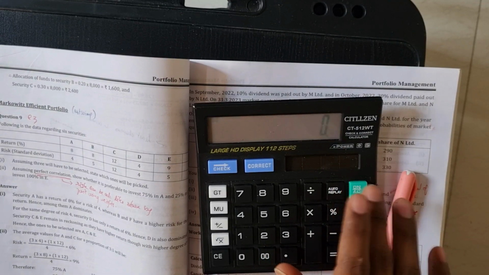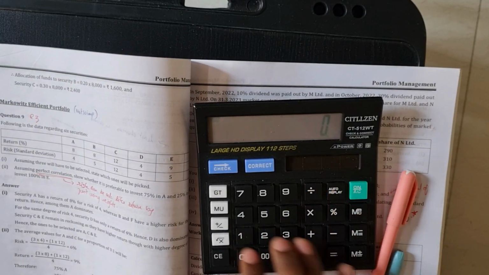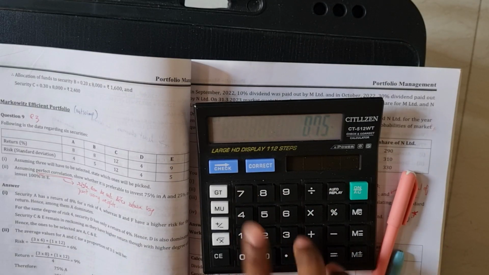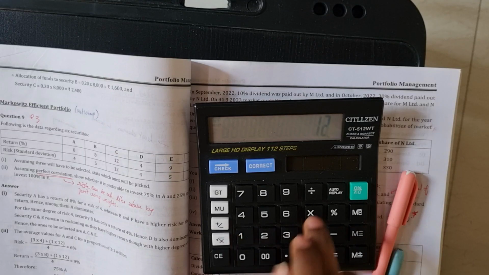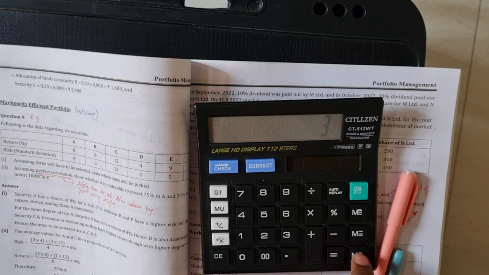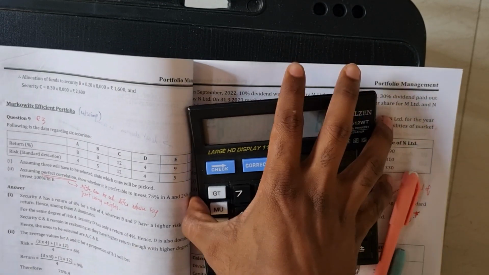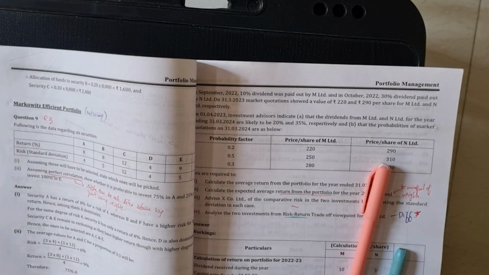Total I'm getting this. Risk you can also do the same: 0.75 into 4 plus 0.25 into 12, how much am I getting? 3. I'm getting a risk of 6 and a return of 9%.